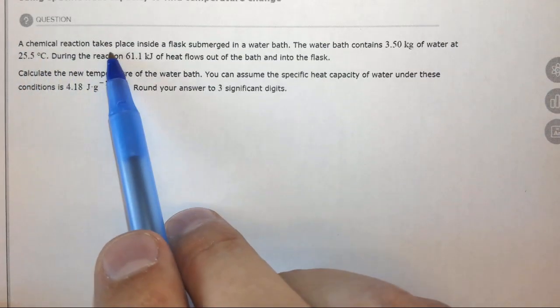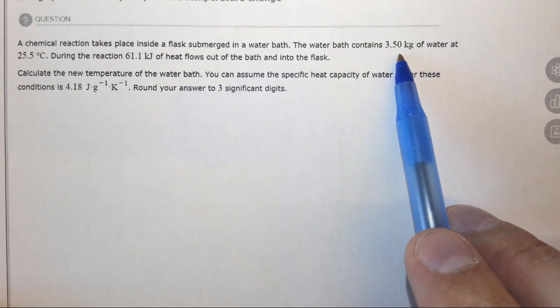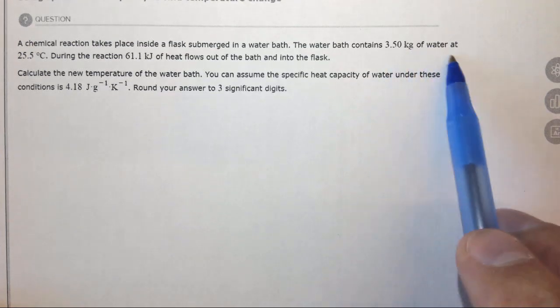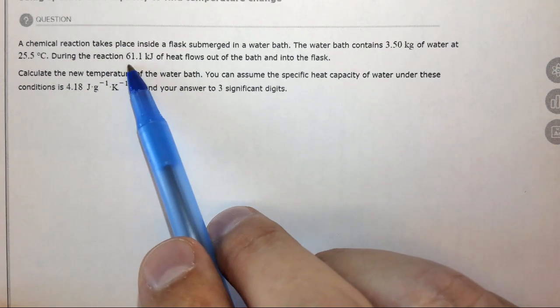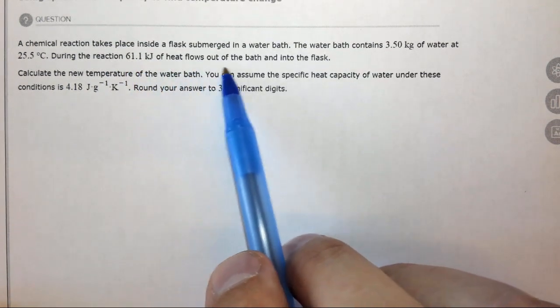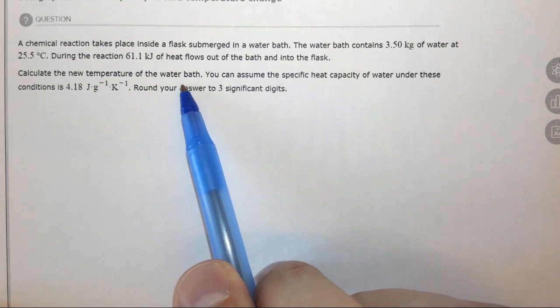This says a chemical reaction takes place inside a flask submerged in a water bath. The water bath contains 3.50 kilograms of water at 25.5 degrees C. During the reaction, 61.1 kilojoules of heat flows out of the bath and into the flask. Calculate the new temperature of the water bath.